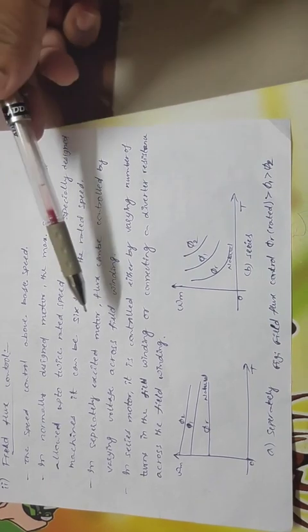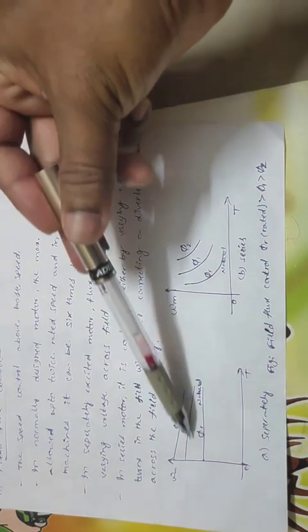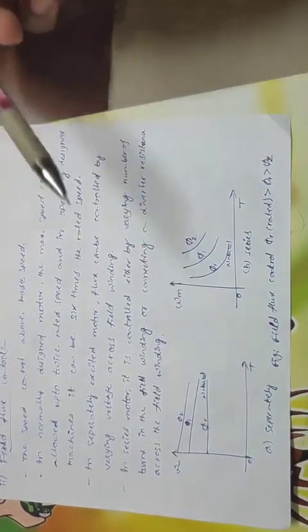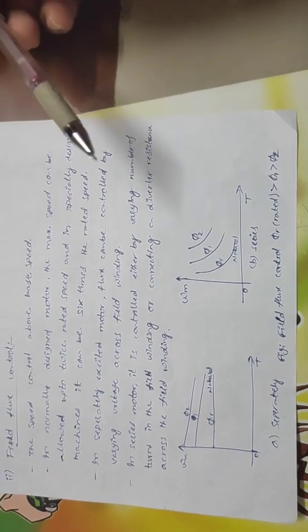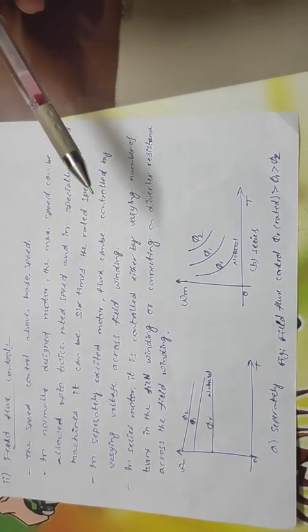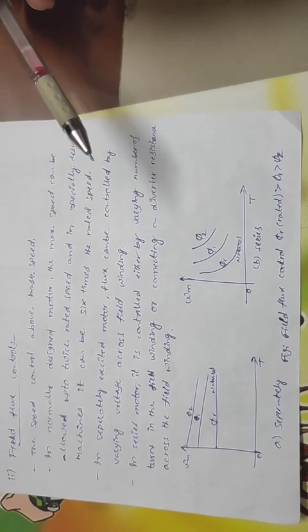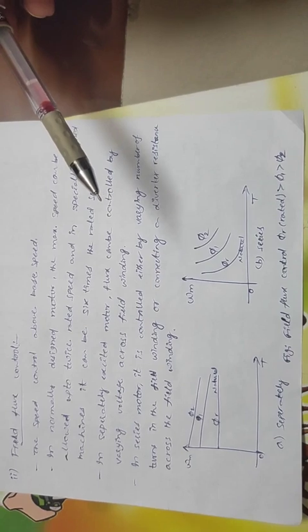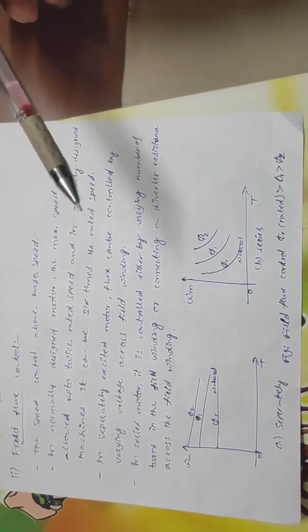So in the separately excited motor as well as the series motor, we'll see the speed torque characteristics. If we see the speed torque characteristics in the separately excited DC motor, by keeping the flux as constant. In separately excited motor, by varying the voltage across the field winding, we can keep the flux as constant.